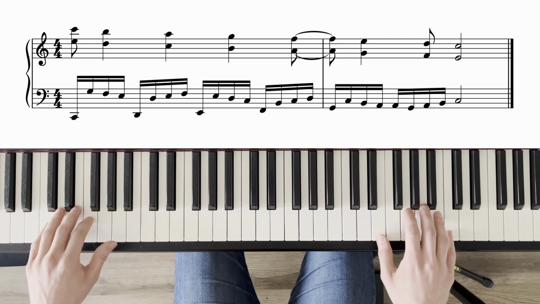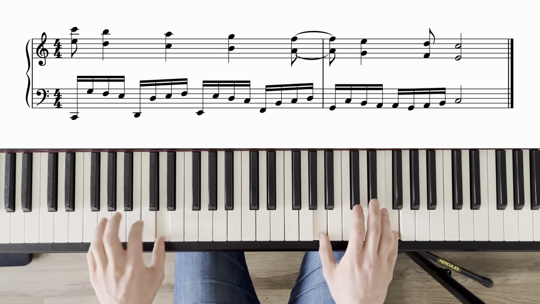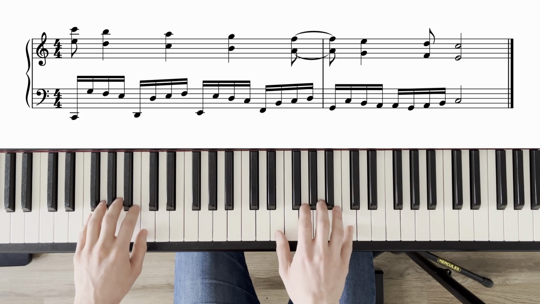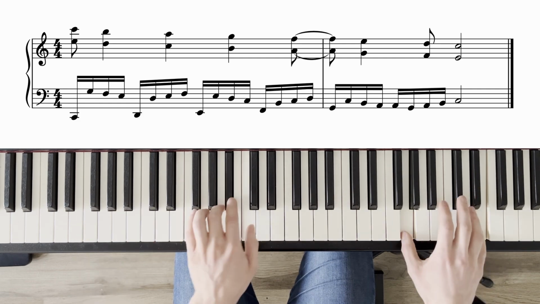Here it is again in C major. And this time in F major.